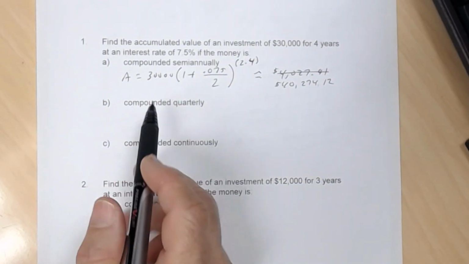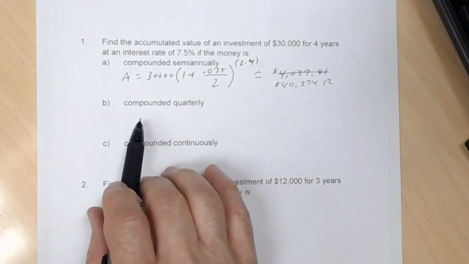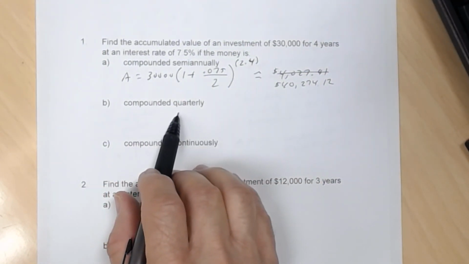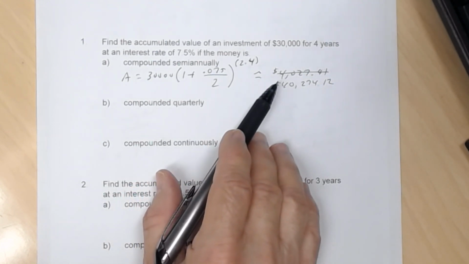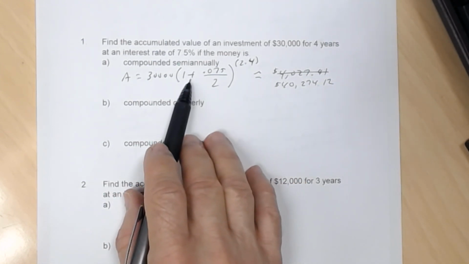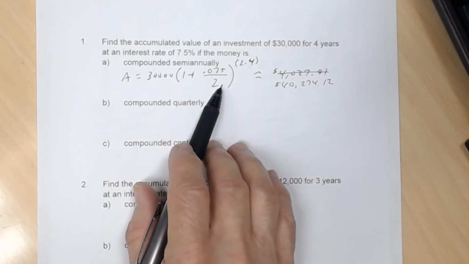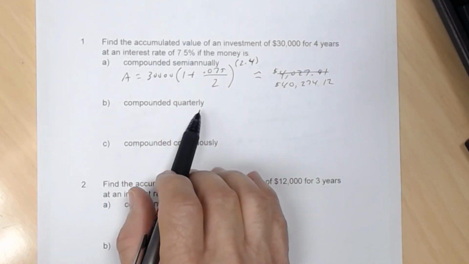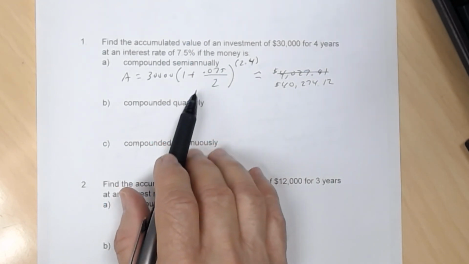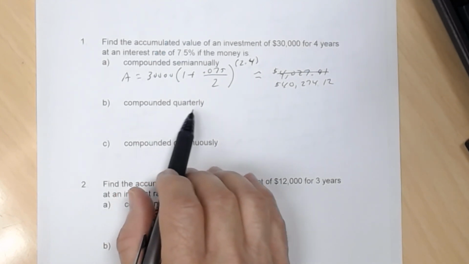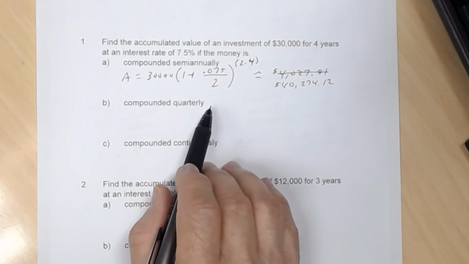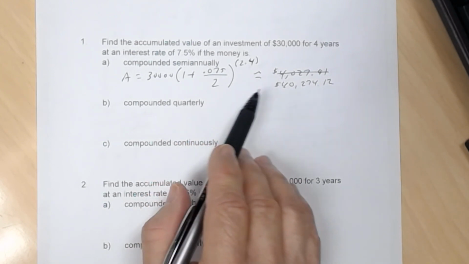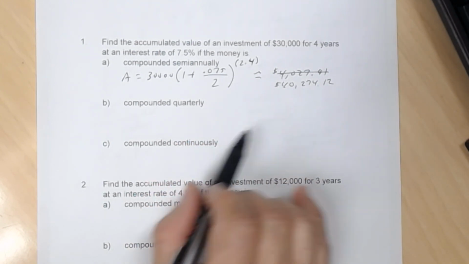Letter B. Suppose that same $30,000 is being compounded quarterly. What I want you to see is what's happening with this amount. Your money was being compounded twice a year, and even the interest as well. And now it's being compounded quarterly. So quarterly means how many times a year? 4. So it's being compounded more times, right? So let's see what happens to this amount.